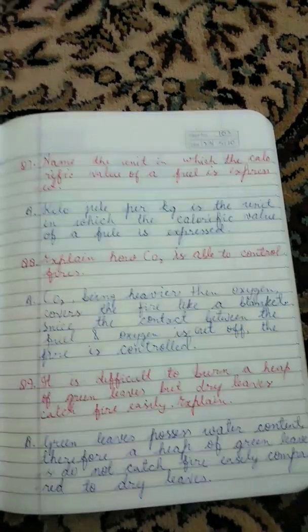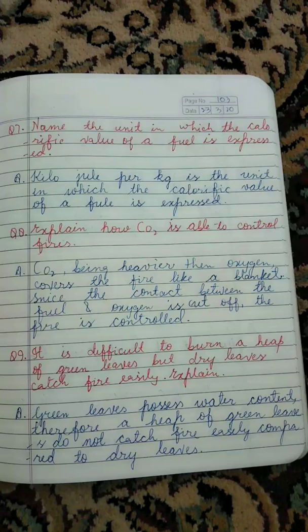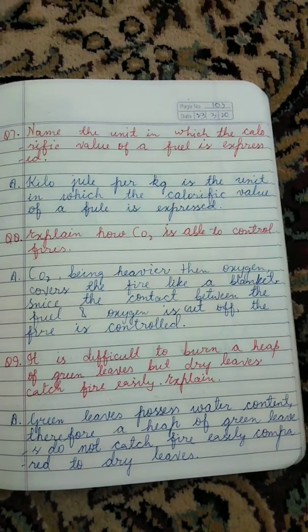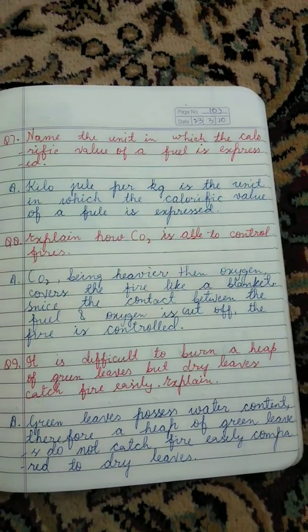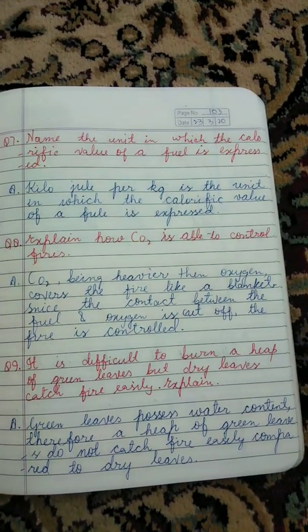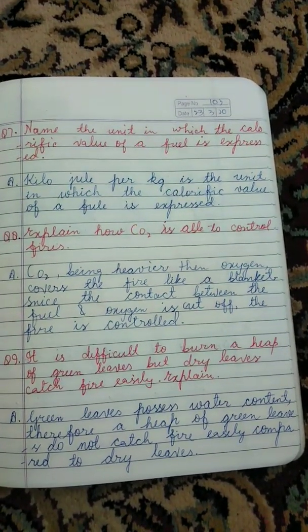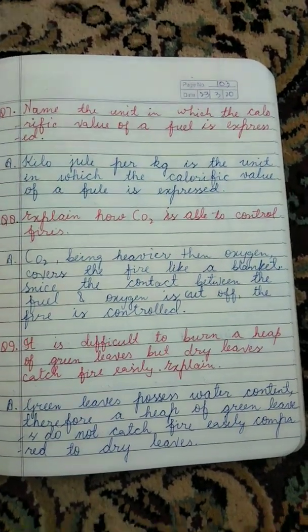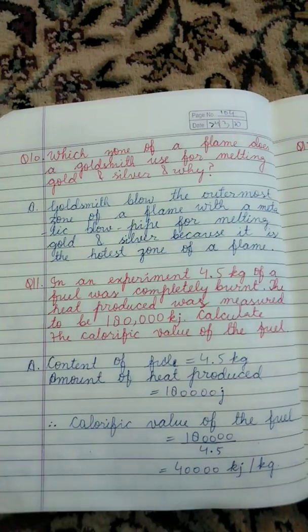Question number 9. It is difficult to burn a heap of green leaves, but dry leaves catch fire easily. Explain. Answer. Green leaves possess water content, therefore a heap of green leaves do not catch fire easily compared to dry leaves.